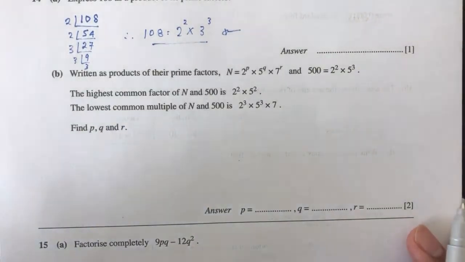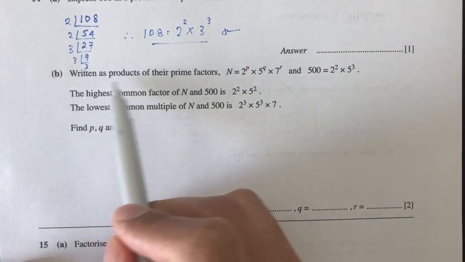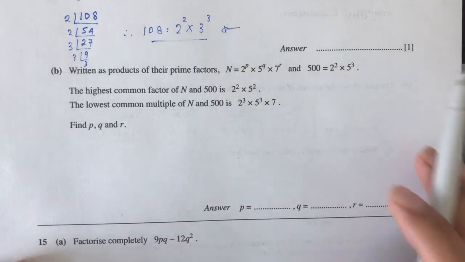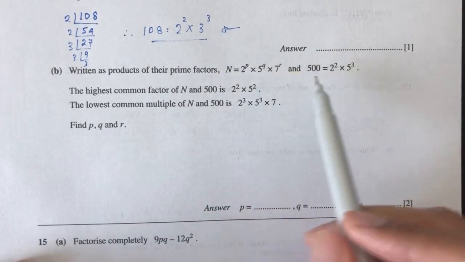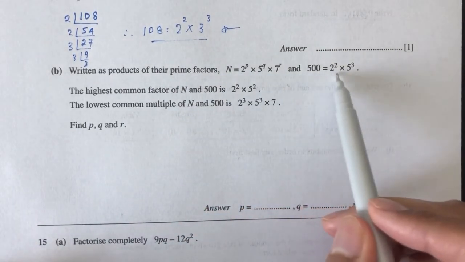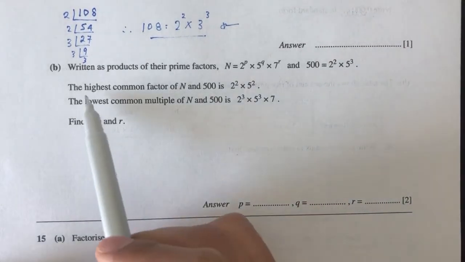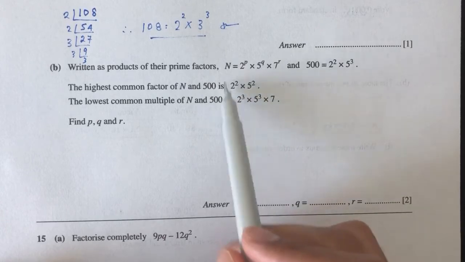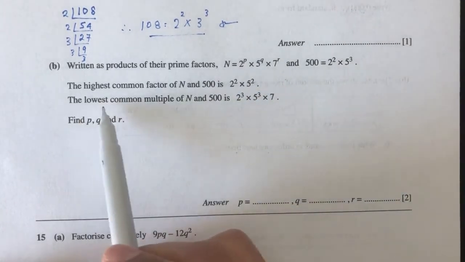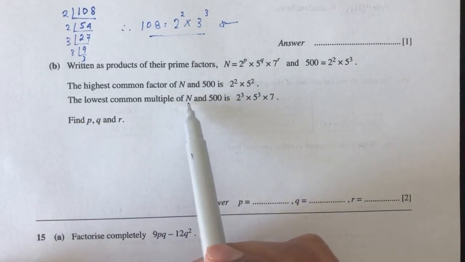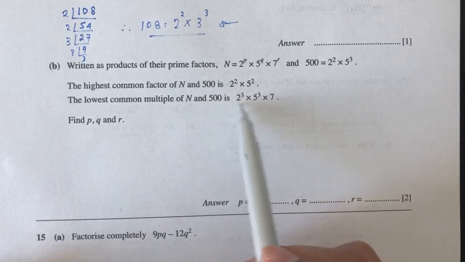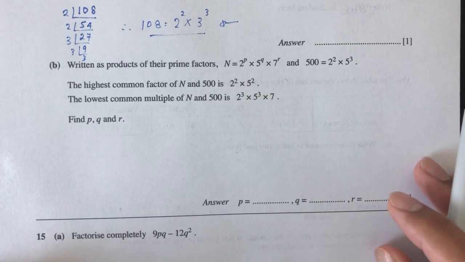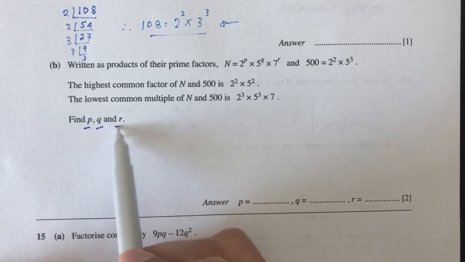Part B. Written as product of their prime factors, we have n equal to this number and 500 equal to this number. Okay. The highest common factor of n and 500 is this. Okay. And the lowest common multiple of n and 500 is this. Okay. Find the values of p, q, and r.